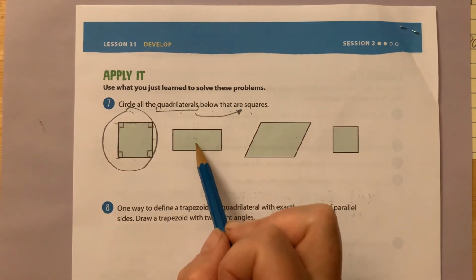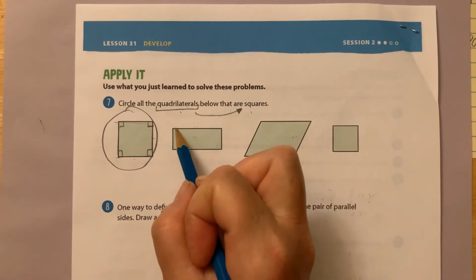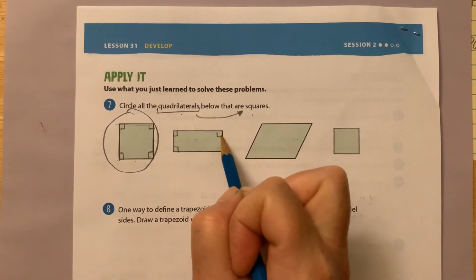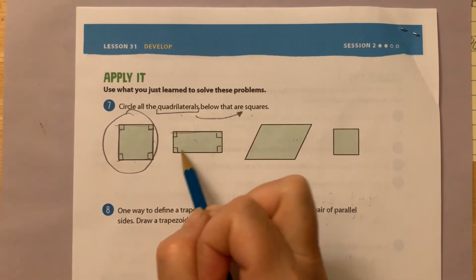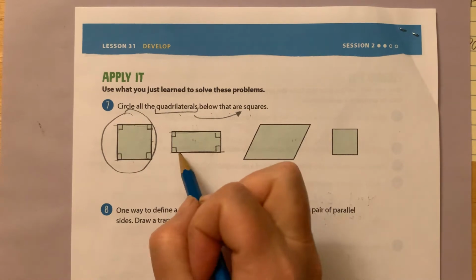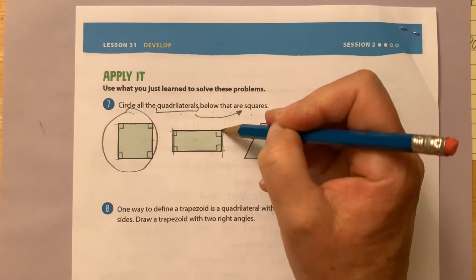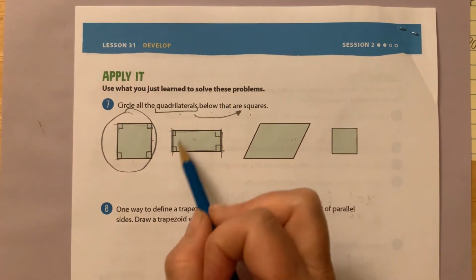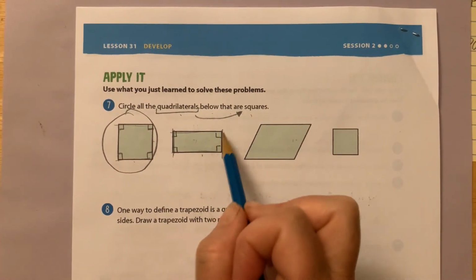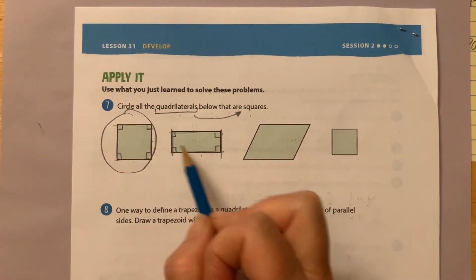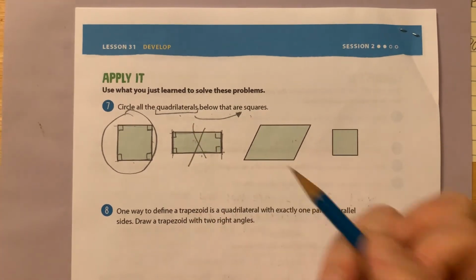How about this one? I have 4 right angles. I have 2 sets of parallel lines. The top and the bottom are parallel, same length. My sides are parallel and the same length. But what do we notice about this? It does not have all 4 sides the equal length. So no, this is not a square.